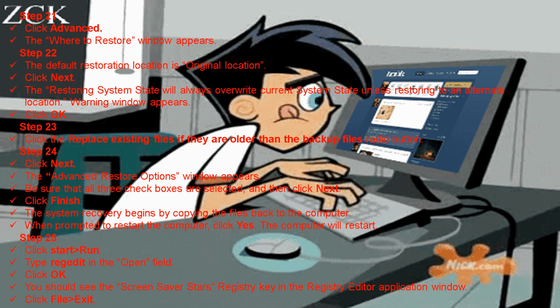Click Finish. The system recovery begins by copying the files back to the computer. And when prompted to restart the computer, click Yes. The computer will restart. And last but not the least, step 25. Click Start, Run. Type Regedit in the Open field. Click OK. You should see the Screen Saver Stars registry key in the Registry Editor application window and click File, Exit. Okay, those are the 25 procedures in Windows Backup and Recovery.